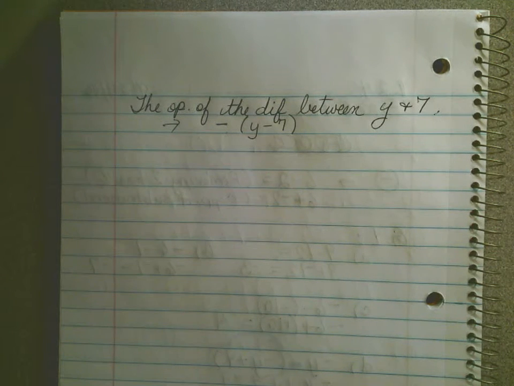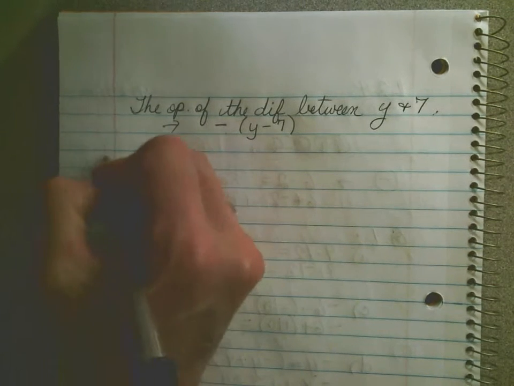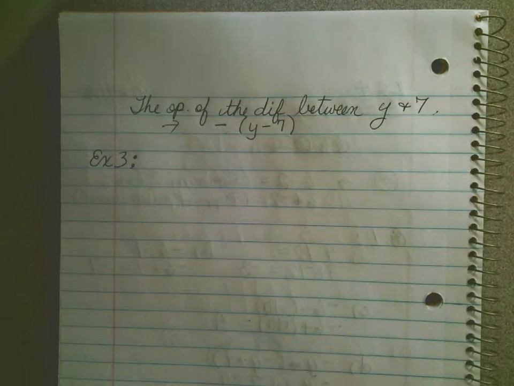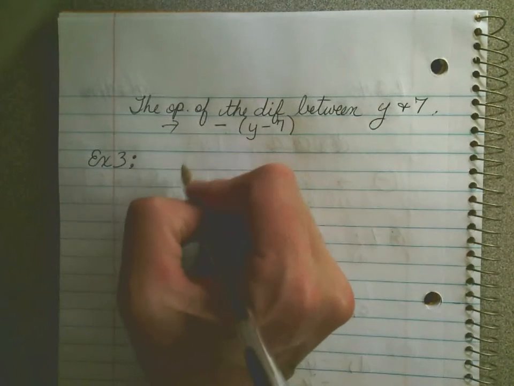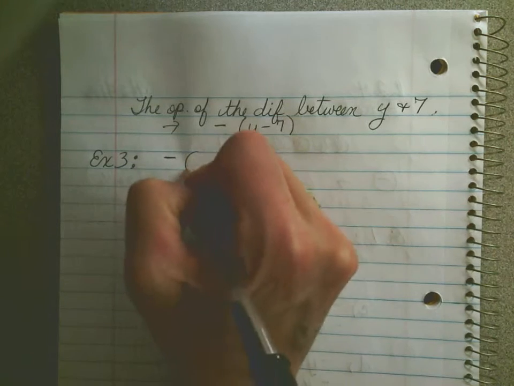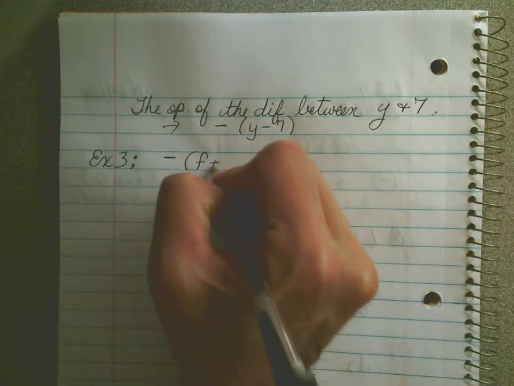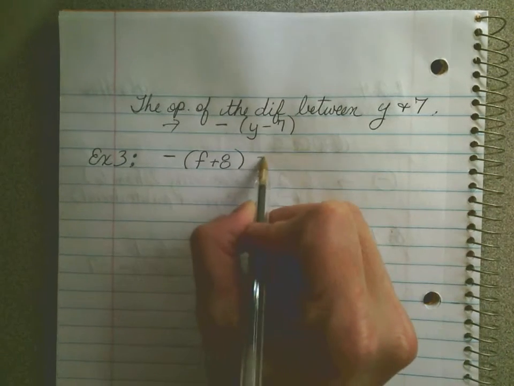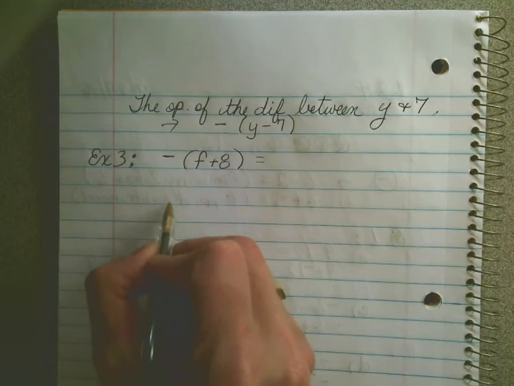Last bit. This is just a little bit more practice. I would bet I could probably leave you right here, but I'm not going to. Here's the last bit. Try these. Just try them. There's the first one.